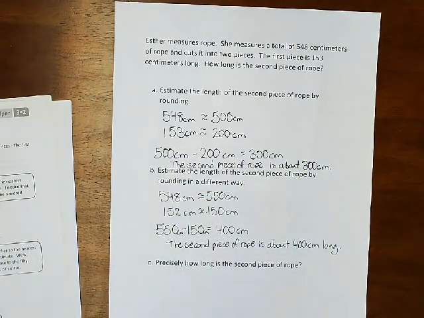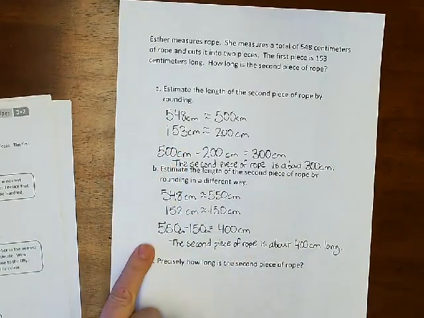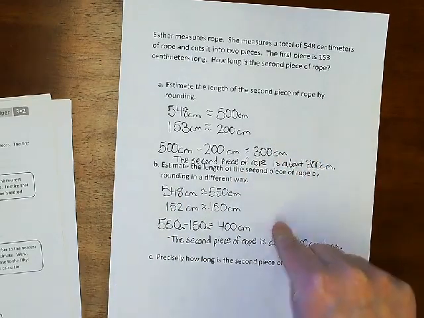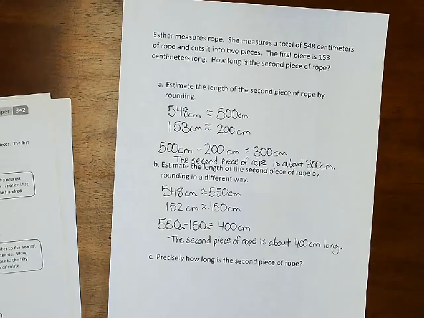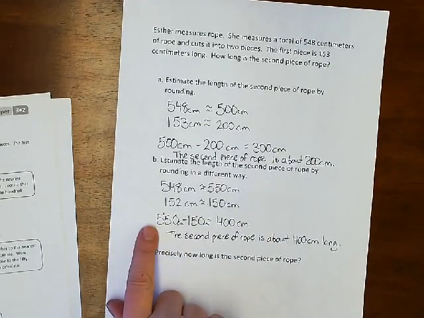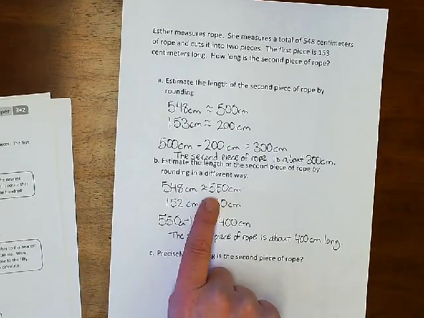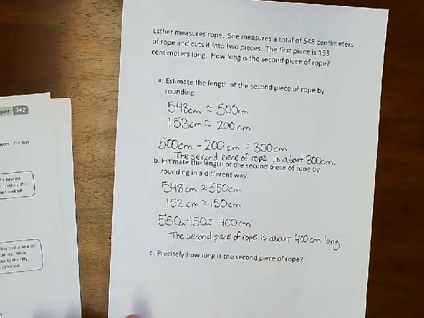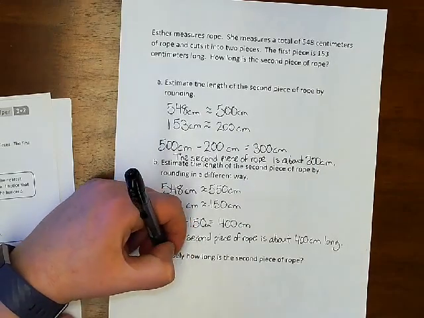Now, we're going to figure out what it is precisely, but I want you to think about which of these estimates do you think is going to be closer? Is it going to be the one that's 300 centimeters, or is it going to be the one that's 400 centimeters? And why do you think that? And maybe you agree with me, I'm kind of thinking this one's going to be closer, just because those numbers were so close to that nearest 10, right? Okay, let's see. Precisely how long is the second piece of rope?